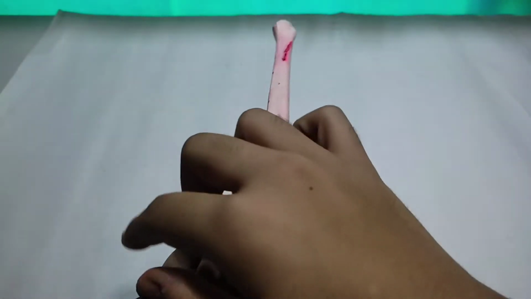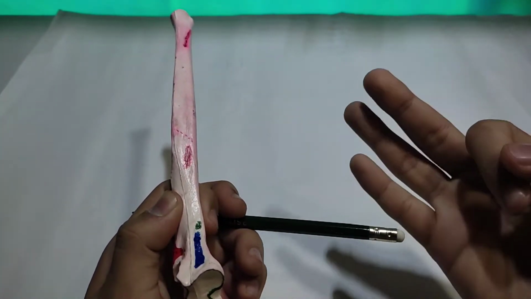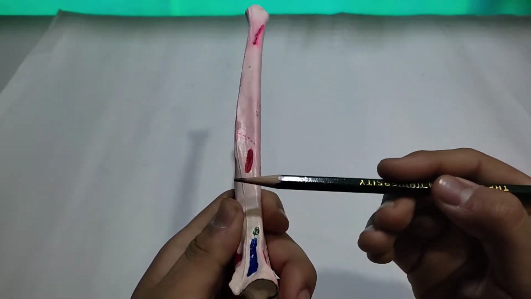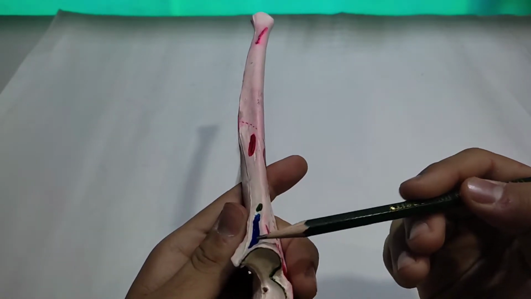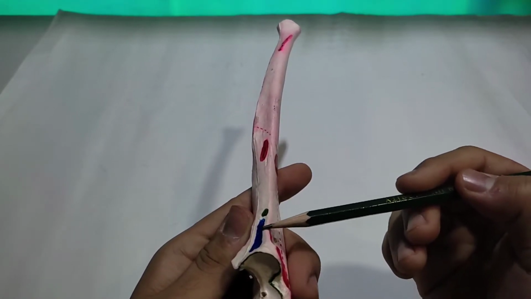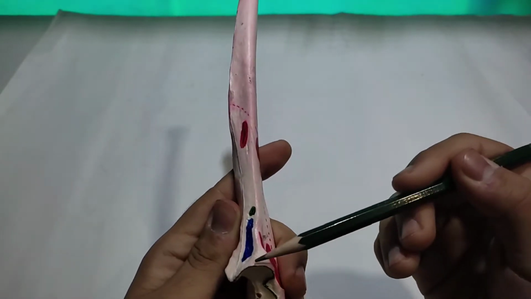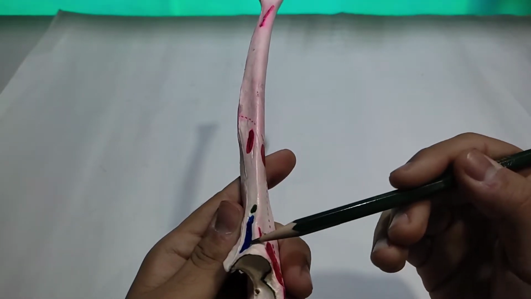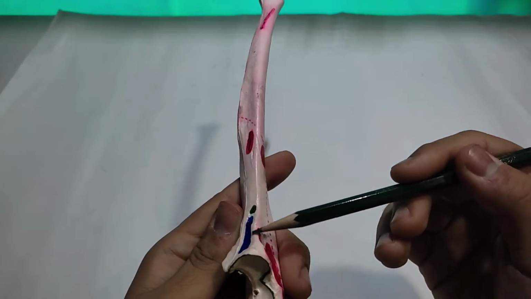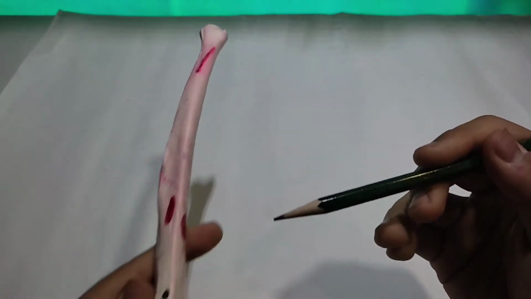Moving on to the shaft of the ulna, we see that the shaft has 3 borders and 3 surfaces. First of all, we'll talk about the borders. For the borders of the shaft of the ulna, we have the anterior border. This is the anterior border. The anterior border extends from the medial margin of the coronoid process above to the styloid process below, right here.